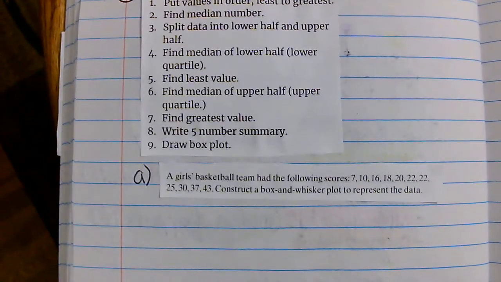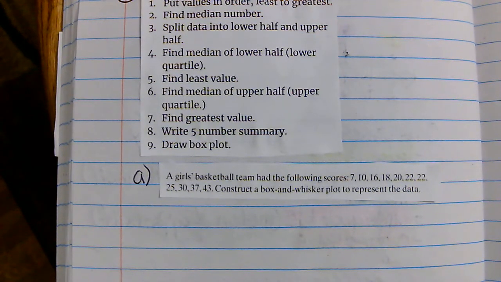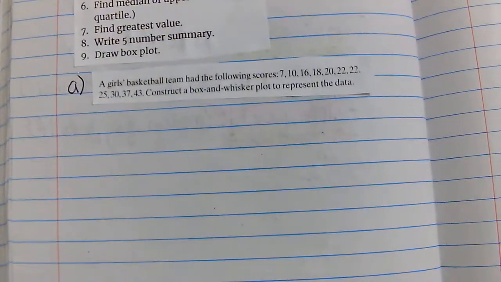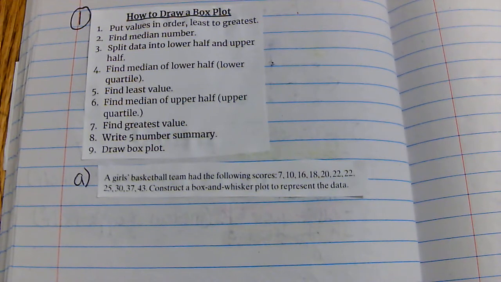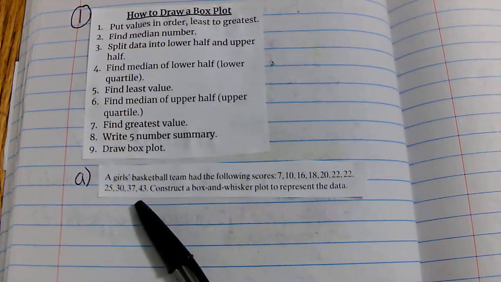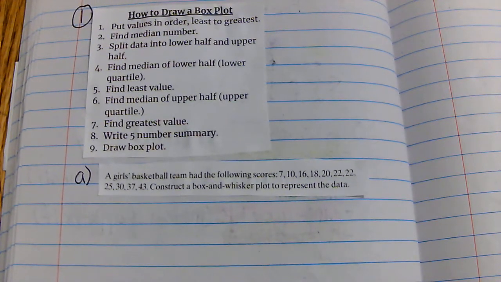I also put a letter A next to this one because this is going to be our first example. Actually, let me just adjust myself real quick so I'm a little more comfortable. There we go. Perfect. Okay, so we are going to draw a box and whisker plot that's going to be a visual of this data here. So let me read through this and then we will get started. A girls basketball team had the following scores: 7, 10, 16, 18, 20, 22, 22, 25, 30, 37, and 43. Construct a box and whisker plot to represent the data.